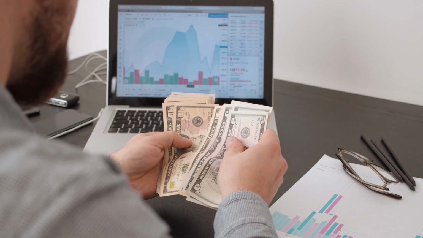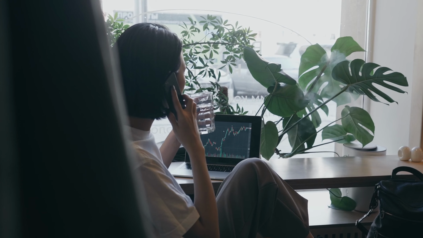So overall, dollar cost averaging can be a beneficial strategy for investors seeking to reduce the impact of market volatility and maintain a disciplined approach to investing. It is particularly suitable for long-term investors who prioritize consistency and are not focused on short-term market timing. And for these reasons, I personally believe it's the best strategy for beginners.